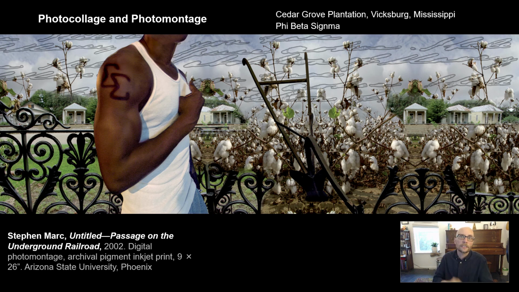But then we also see an image of a modern man with a Phi Beta Sigma brand, a very popular and well-known African-American fraternity. And the artist here is drawing a correlation between the concept of branding, where branding in the antebellum South, the pre-Civil War South, was a symbol of ownership of slaves, and now it is a symbol of dignity and respect and selfhood. But he's doing this through layering these different images using this modern technology of Photoshop.